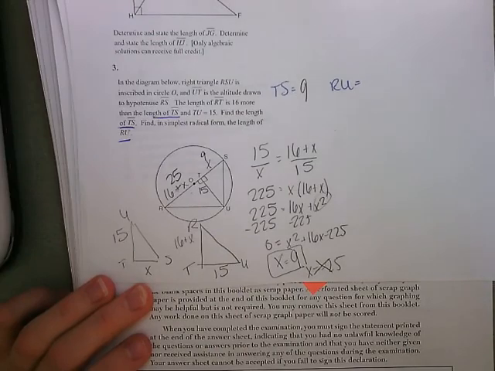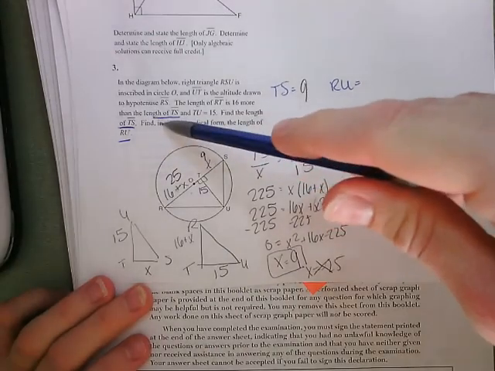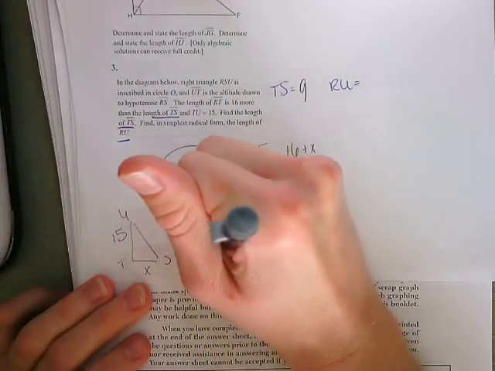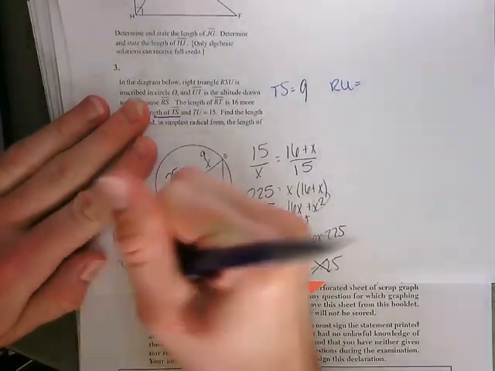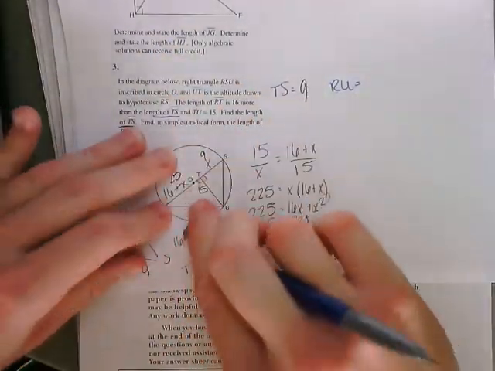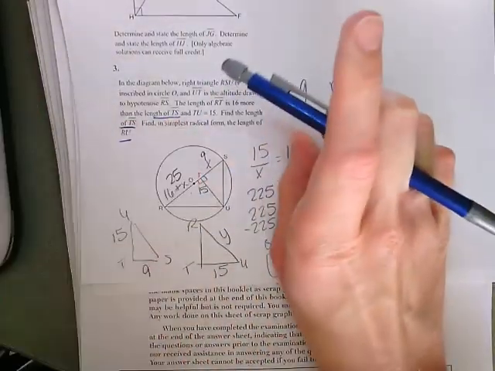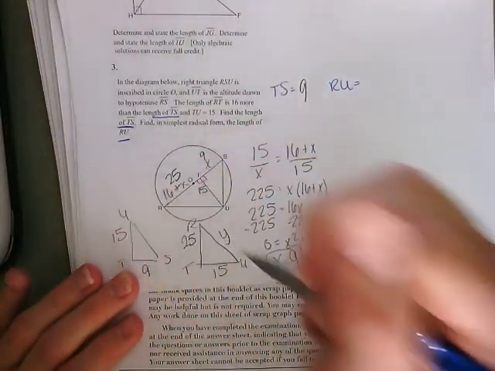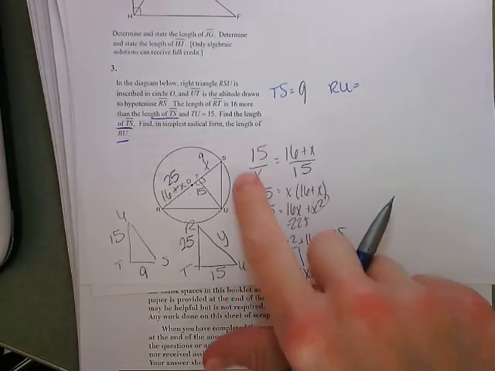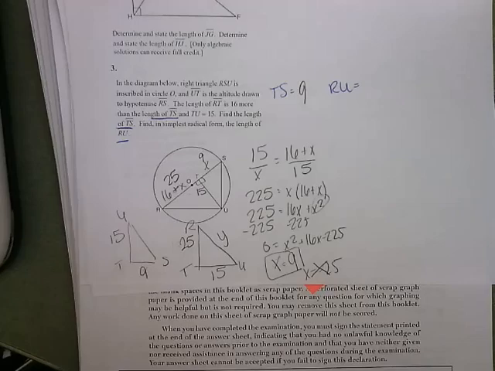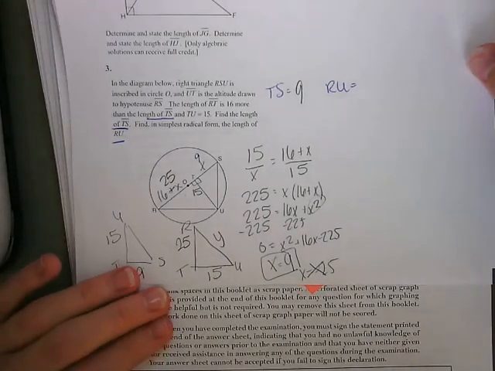All right. So now we want to find the length of RU. RU is this side. I'm going to change this to 9, and change this to 25. Now for RS, I think we're going to have to use different triangles for this one.